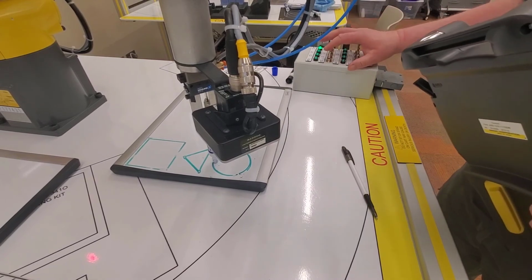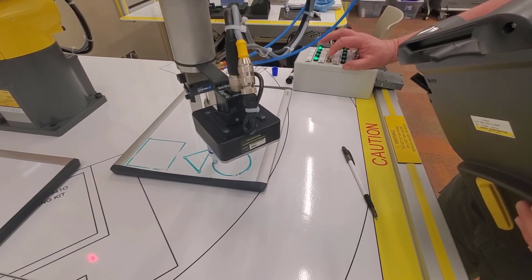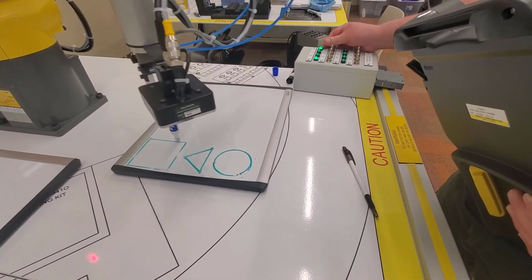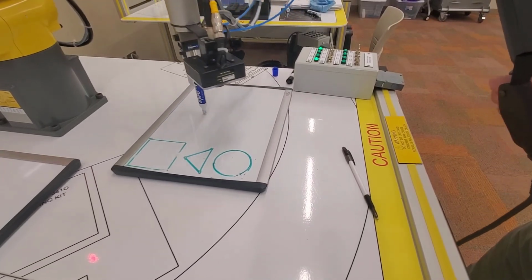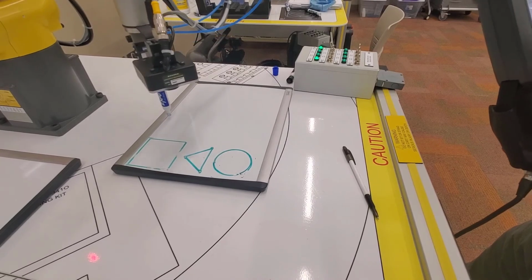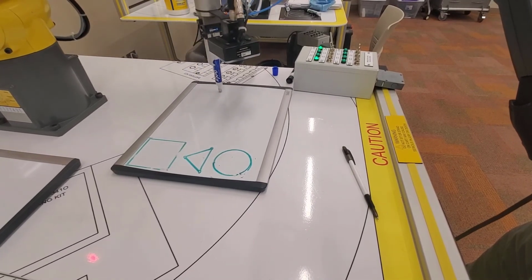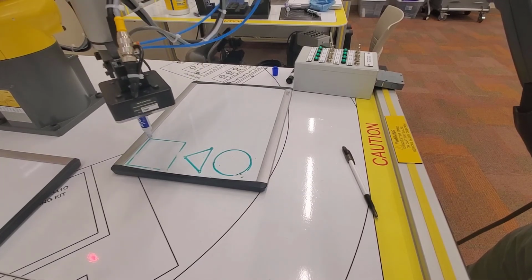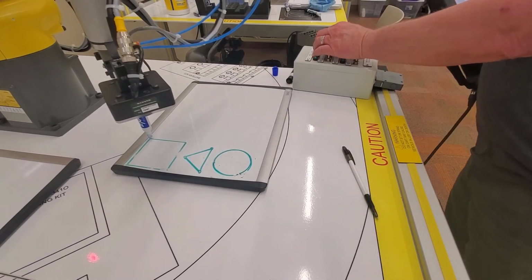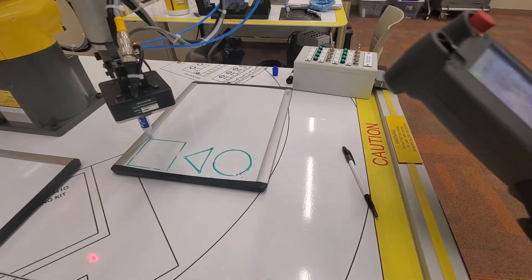So now I'm going to go back to the box again, and then I'm going to hit the end cycle switch. So it'll just do this one, and then it should stop, and my end cycle light will go out. Boom. So that's how you successfully do the lab.